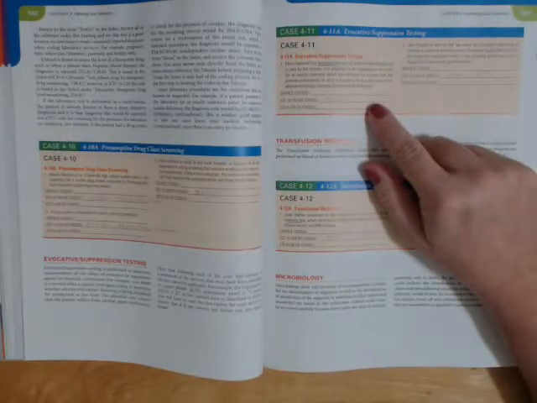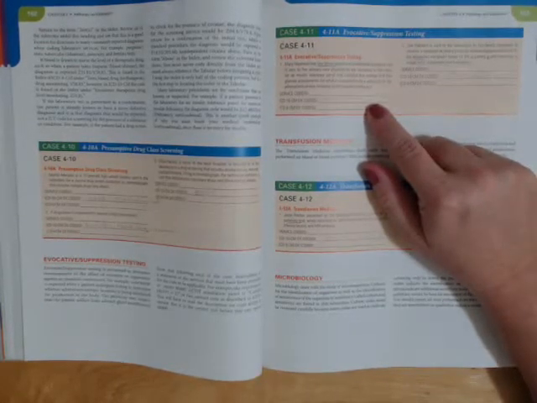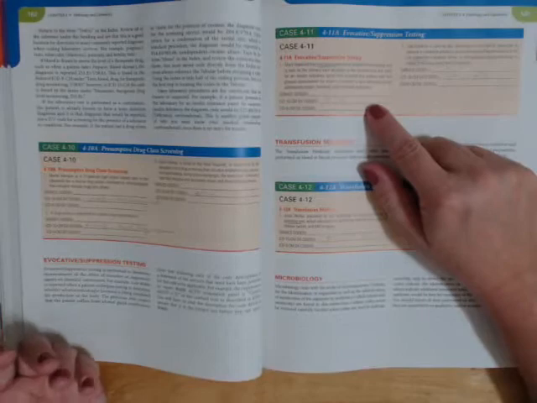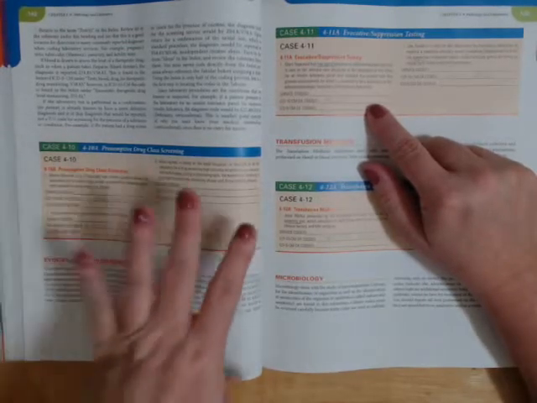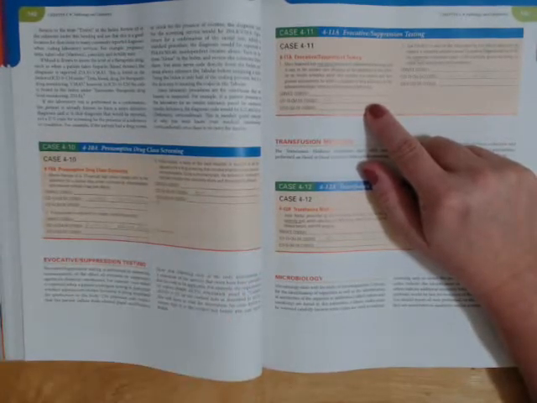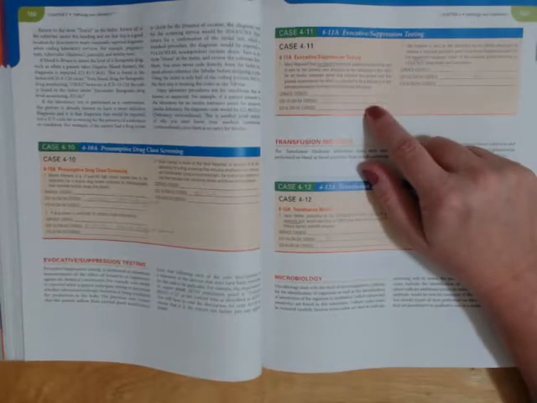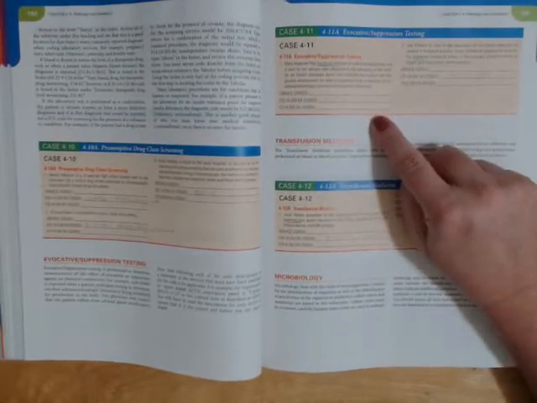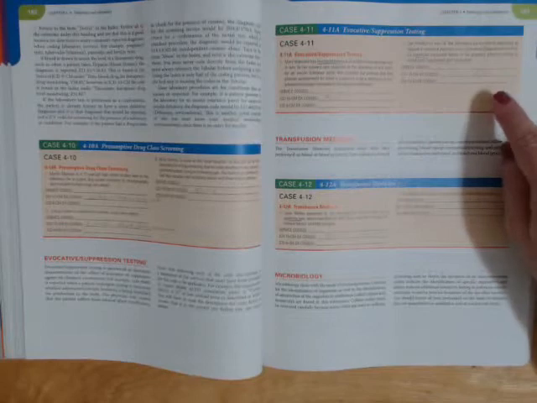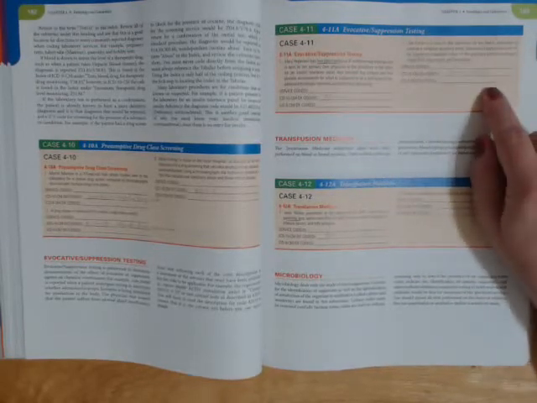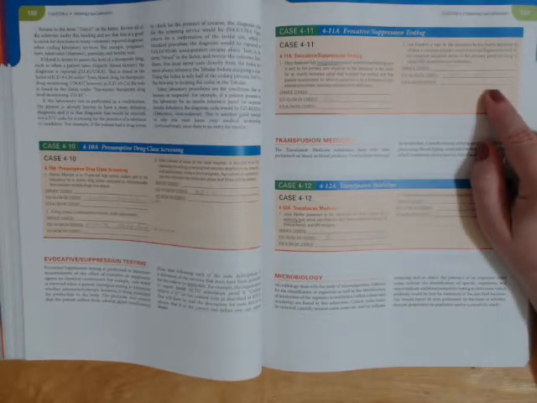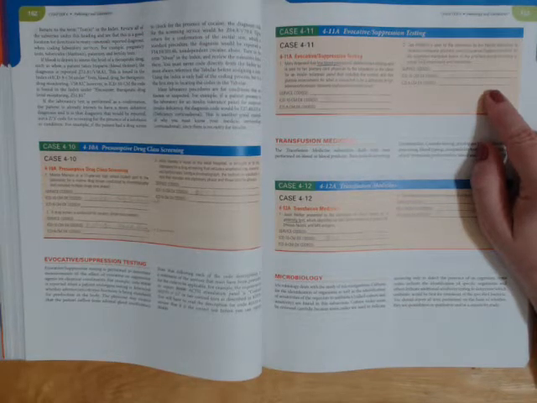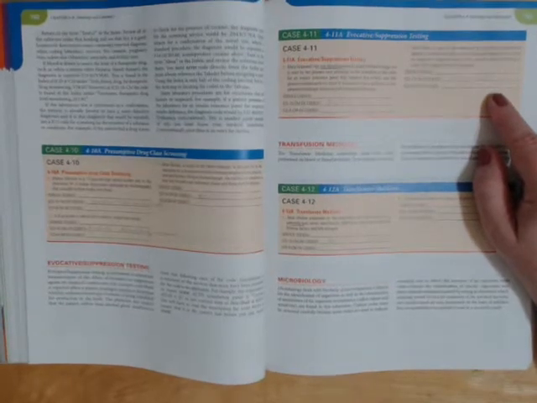4.11, the evocative suppression testing. Remember, evocative means they want to evoke a response. Suppression means they want to suppress a response. This patient has low blood pressure. And that's the reason they're having this test. So that would be your diagnosis code. Number 2 here, they have a suspected malignant tumor. We cannot code suspected. So we have to code that vision field impairment and headaches.